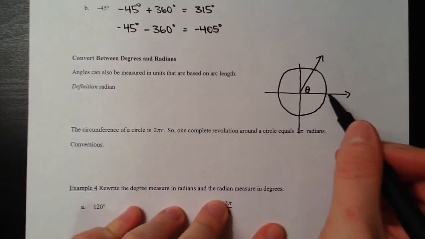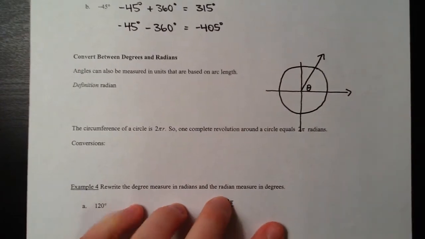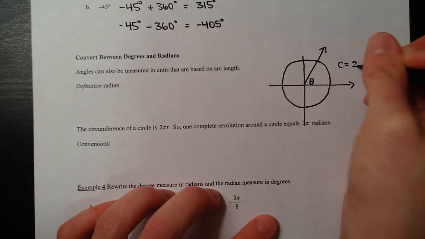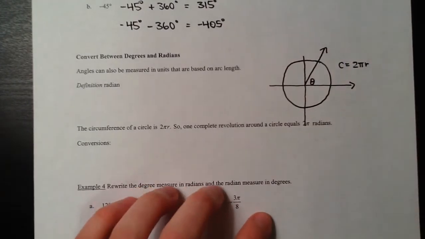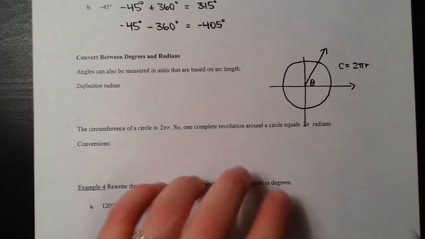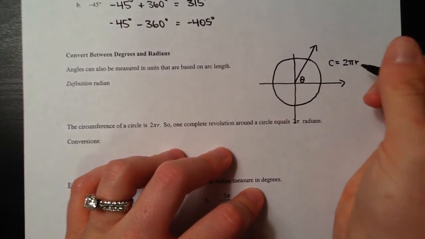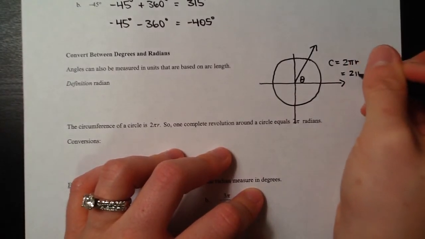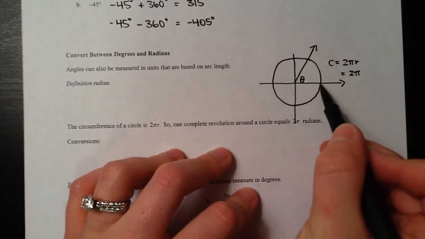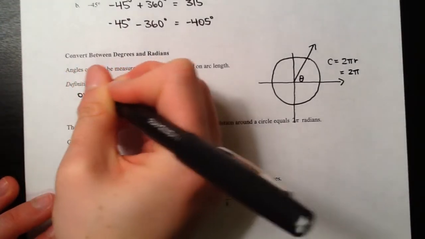If you go all the way around the circle, the circumference would be 2 pi r, right? So what if we start talking about something called the unit circle, which is a circle with a radius of 1. So if the radius was 1, then the circumference would be 2 pi. If you went all the way around the unit circle, the circumference would be 2 pi.